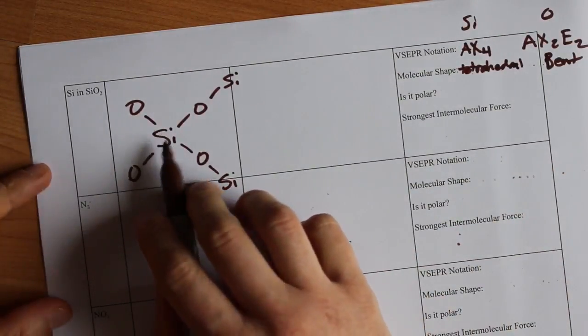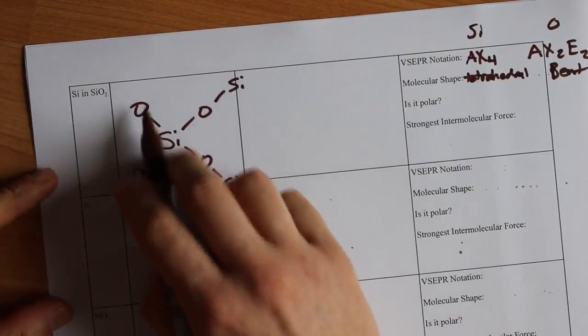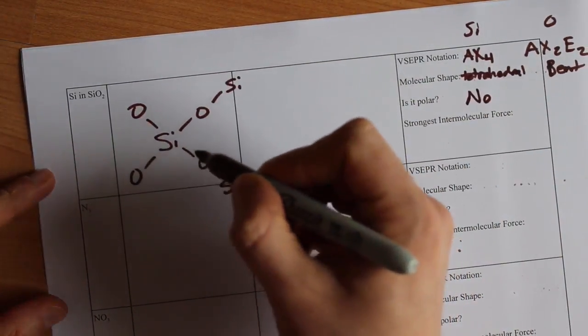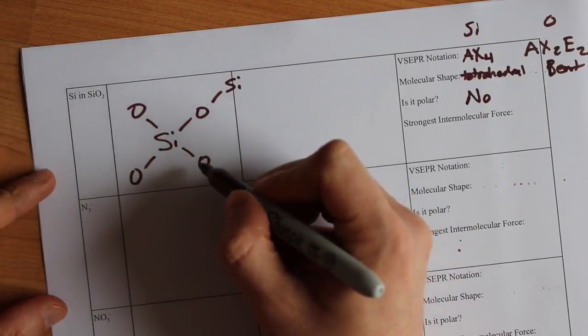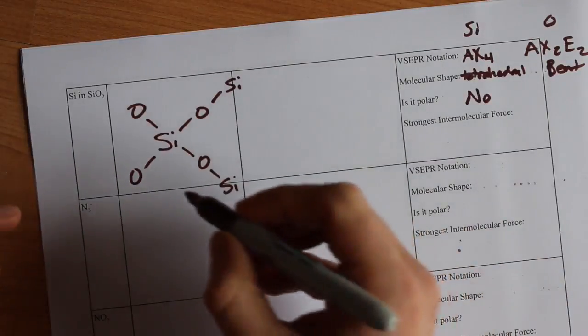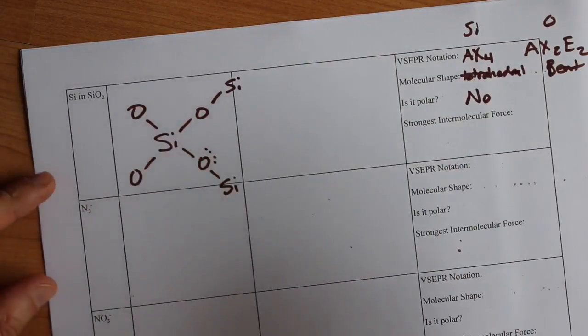These silicons are surrounded symmetrically by all of the oxygens, but the oxygens are connected to 2 silicons in a non-symmetrical way because of where the 2 lone pairs are.